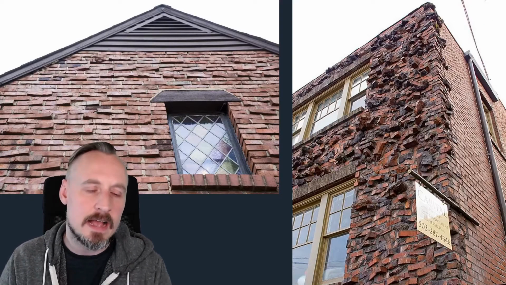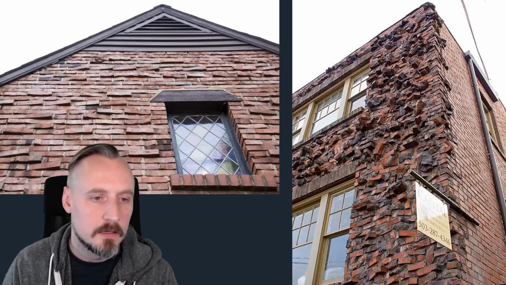So clinker bricks, super interesting. You rarely see them, but when you do see them, definitely draws the eye. They can be not overly dramatic like this wall, or they can be, I've seen buildings built entirely out of, as we see on the right-hand picture here, like dramatic clinker bricks.